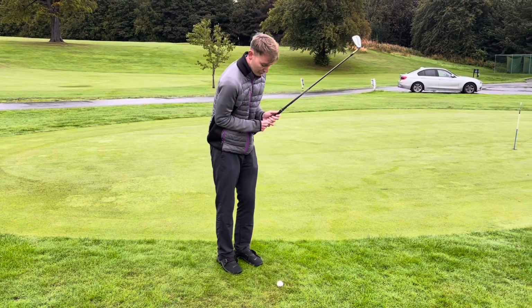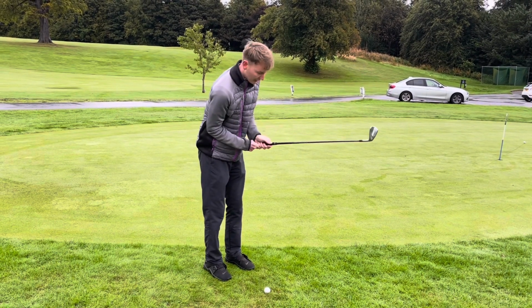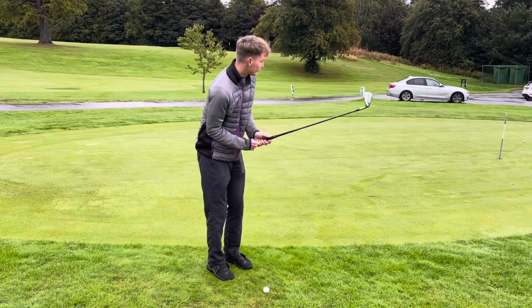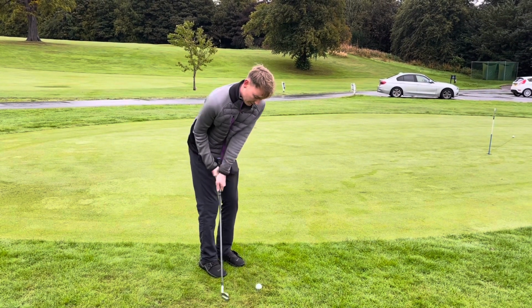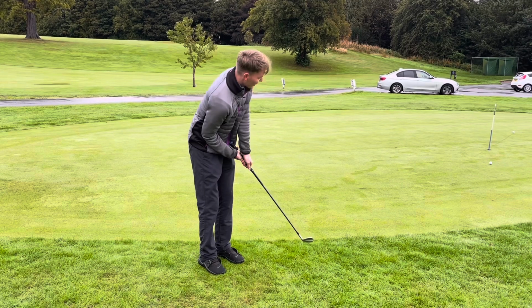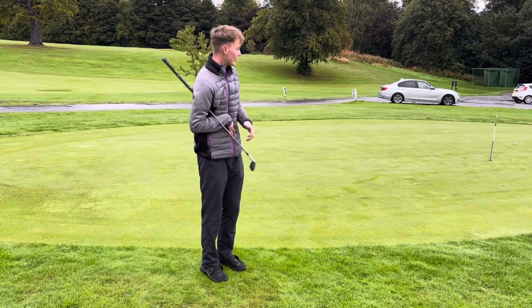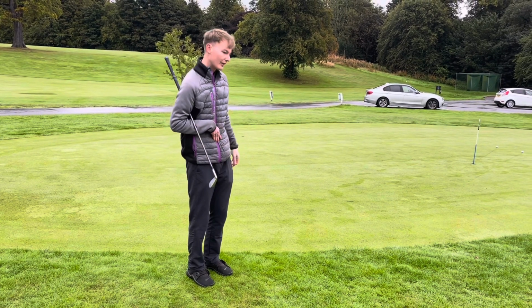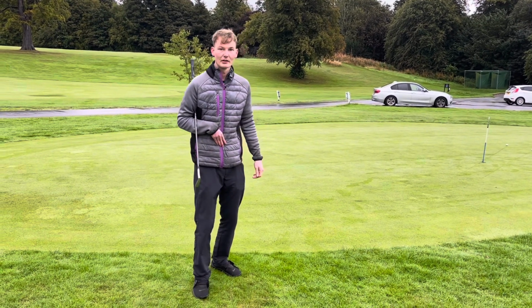Now I'm going to demonstrate a chip shot for myself. So my stance is small. As you can see, it was in the air for 25% of the time, and it ran for the rest of the time.